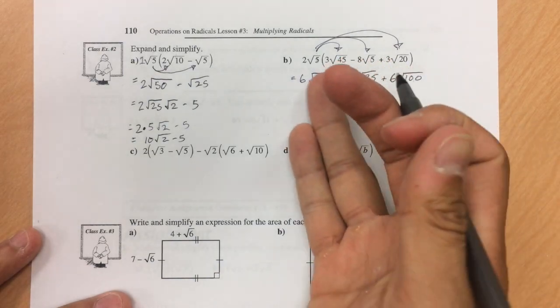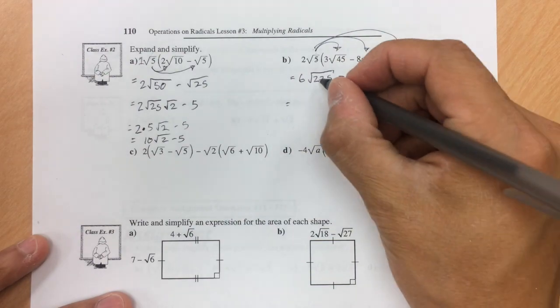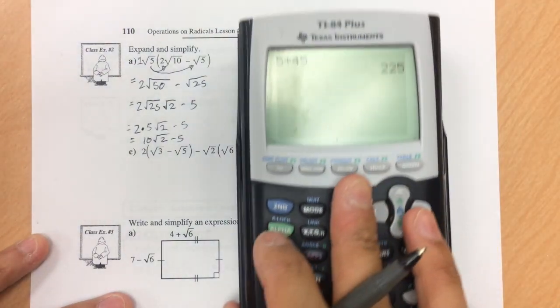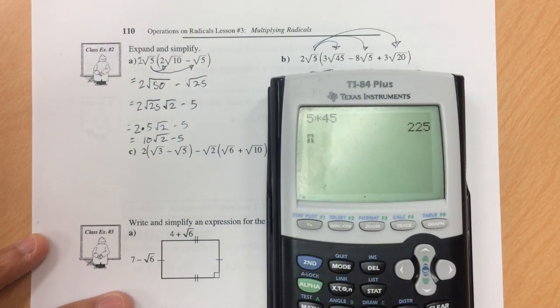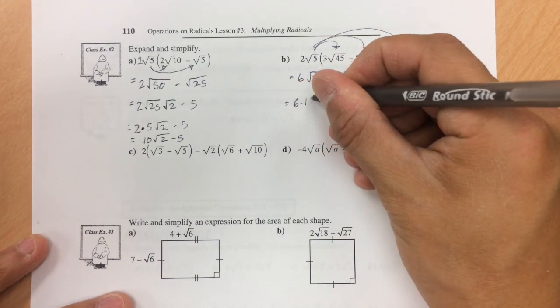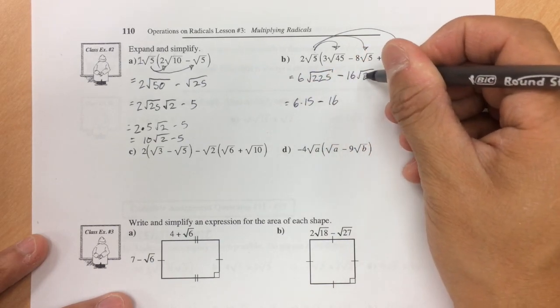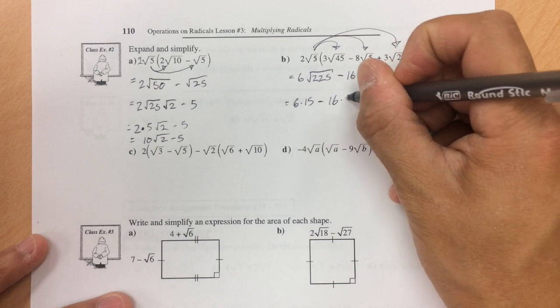We're not done yet because we need to simplify. So 225 is a perfect square, right? It's 15. If you're unsure, just double check. So that becomes 6 times 15 minus 16. 25 is a perfect square, and that becomes 5.